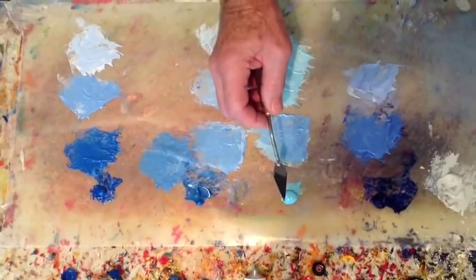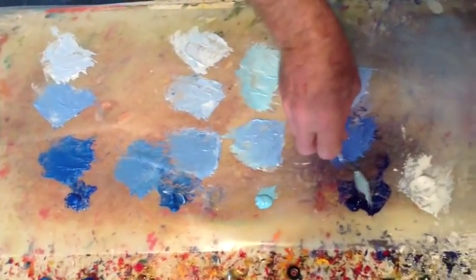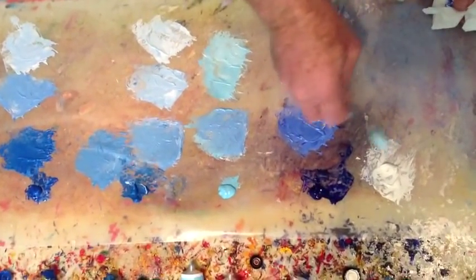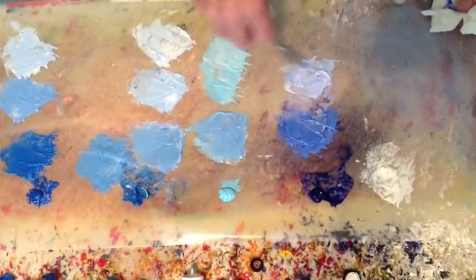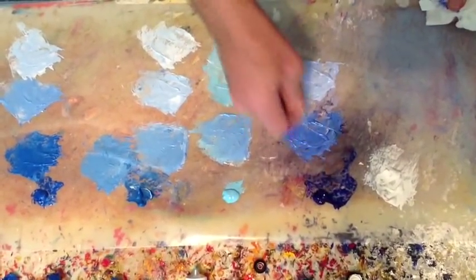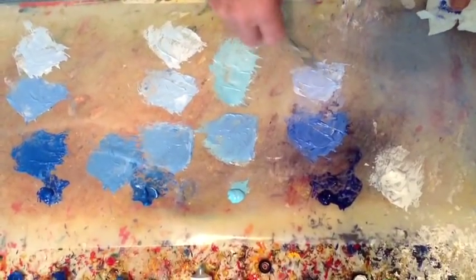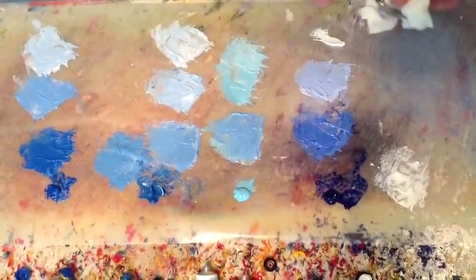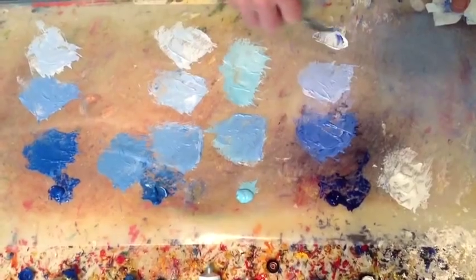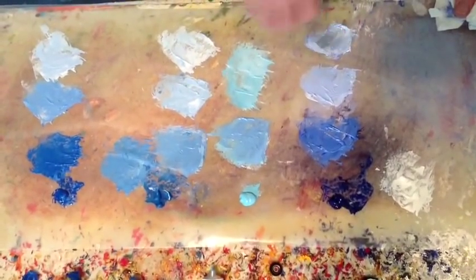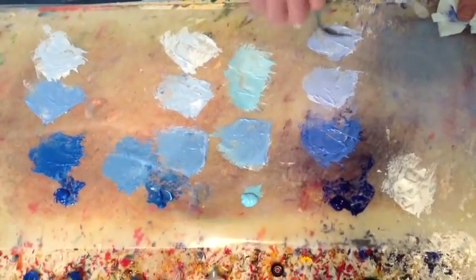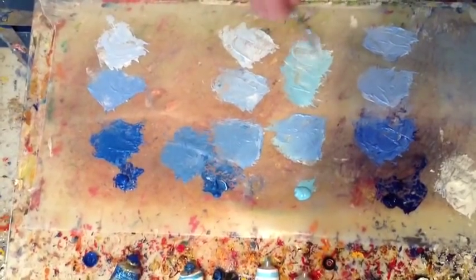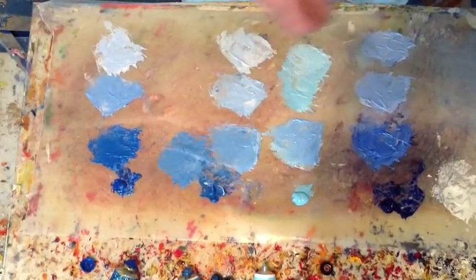To create the values, I'll take a little bit of the ultramarine blue and put it in, and I will add a little bit of white. If I want something a little bit lighter than that, then I'll take a little bit more white and just a tiny fraction of blue. So I'm adding white to these values. You can see even in this one I've added a little bit more white. So you've got 1, 2, 3.